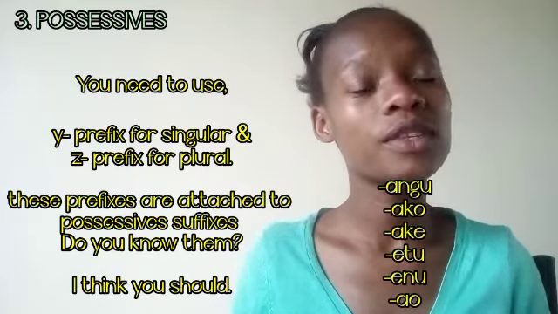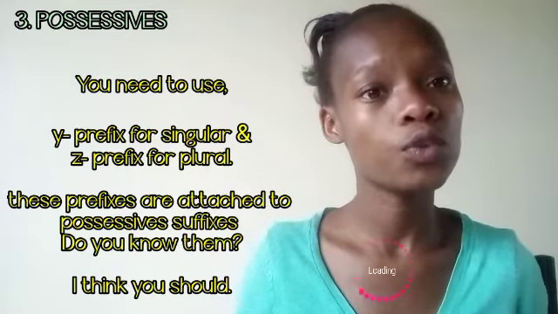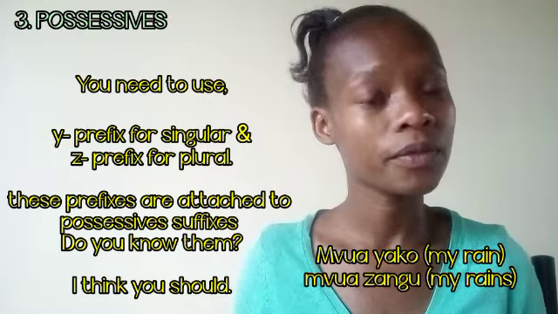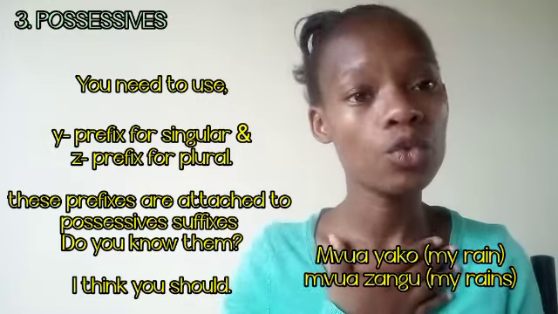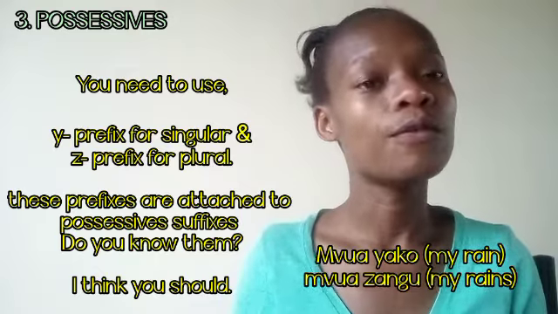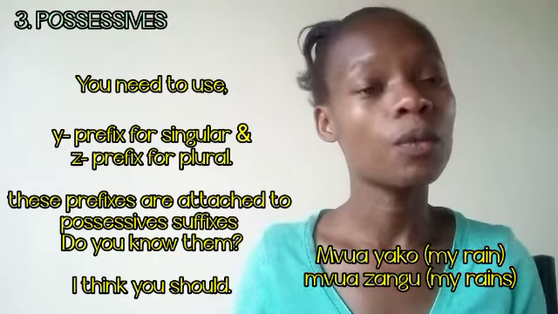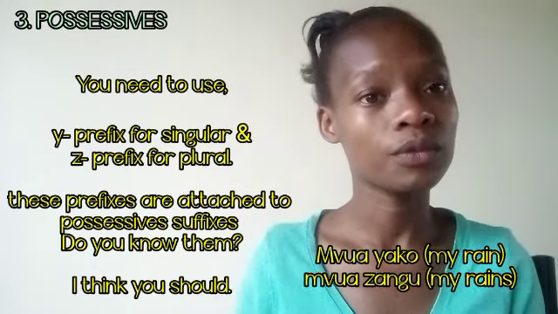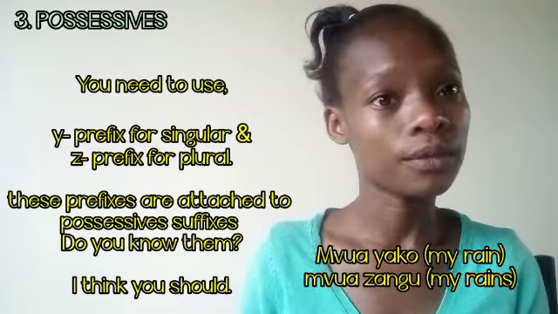And prefixes, we said for this easy noun class, we use Y for singular. For example, mvua yangu, my rain, and Z for plural. Mvua zangu. Z for plural.